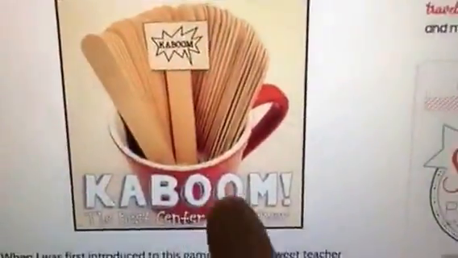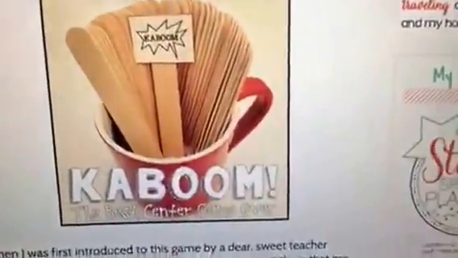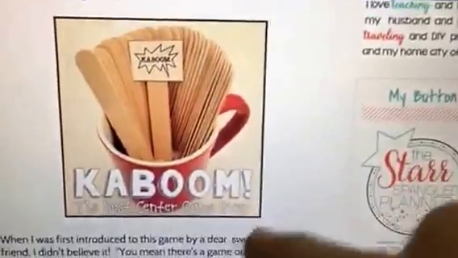When they get this Kaboom stick, they have to stop, they lose all their points, and it goes back in the cup and goes to the next player. That's how you do a no-tech version of this.